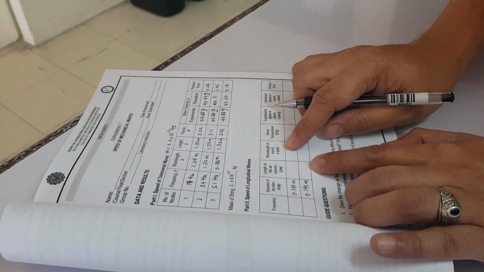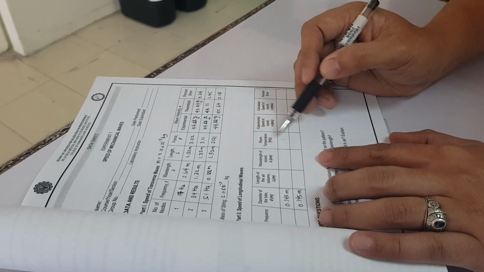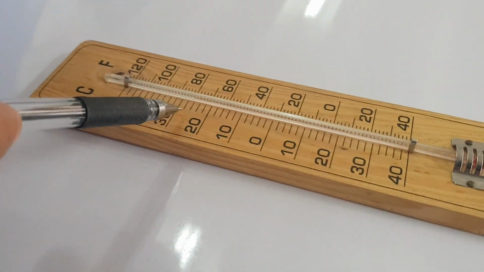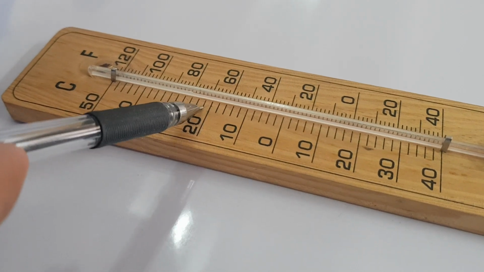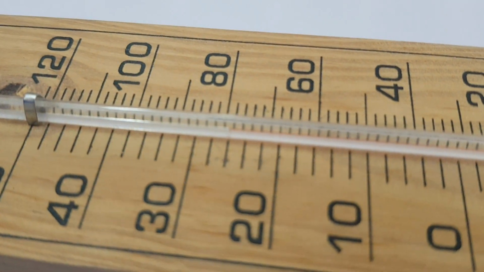For the wavelength of sound, we're going to use the formula and the room temperature. Let's check the room temperature. I think it is 20, 22, 24, 26. So 26 degrees Celsius.